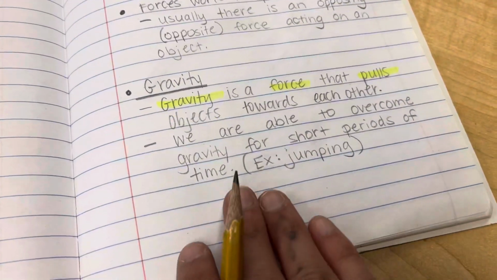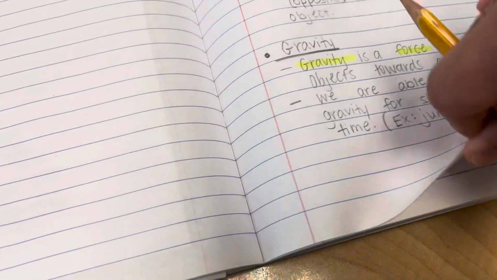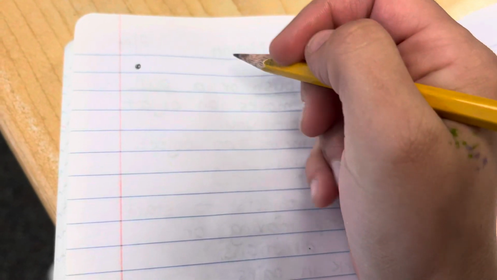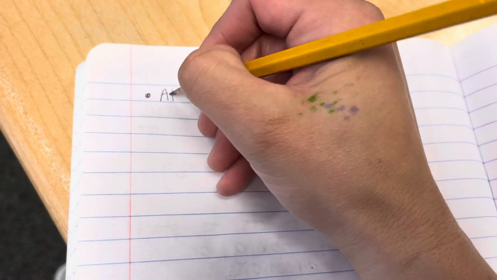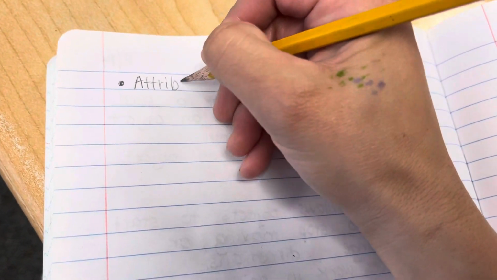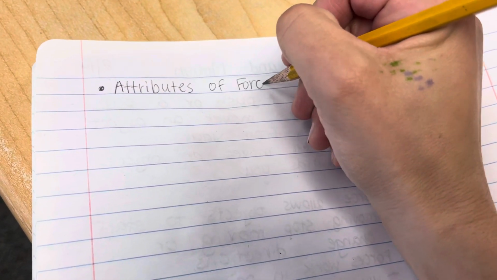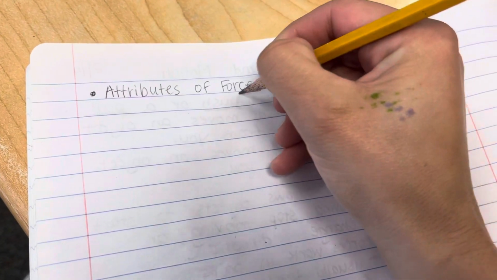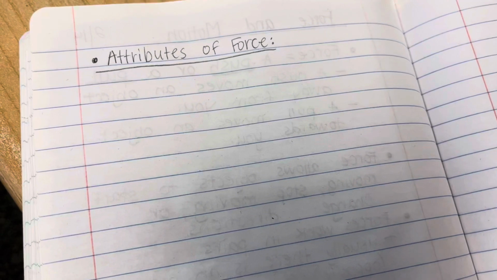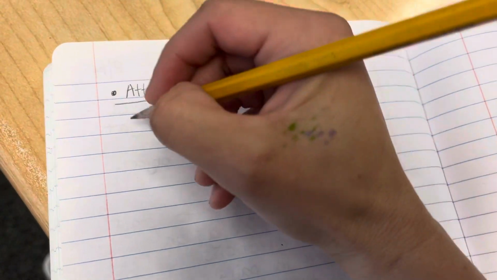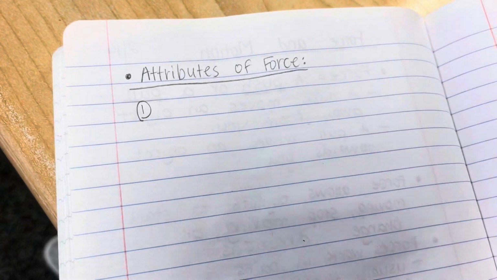So in your notebook, I'm towards the bottom, so I'm actually going to flip to the back of mine, but I'm going to give myself a bullet point here, and you don't have to put another heading because it all goes along with force and motion. There we go. Okay. I'm going to put attributes of force. There's two things that go along here.